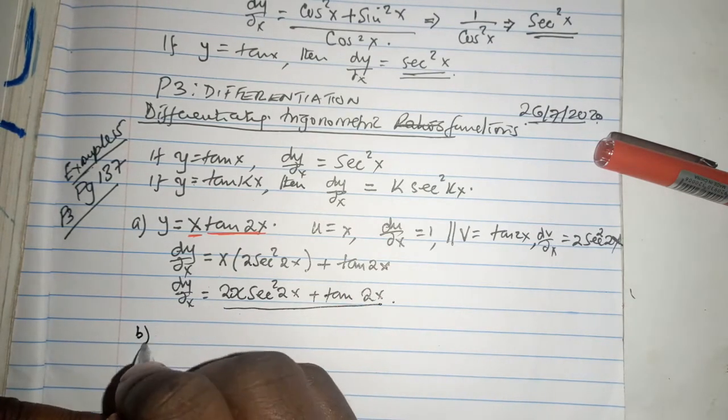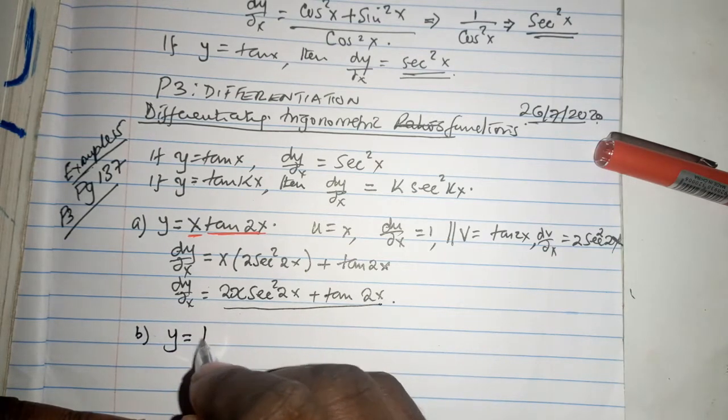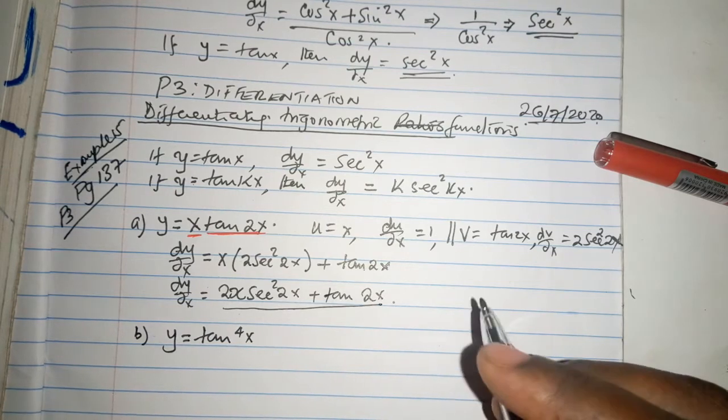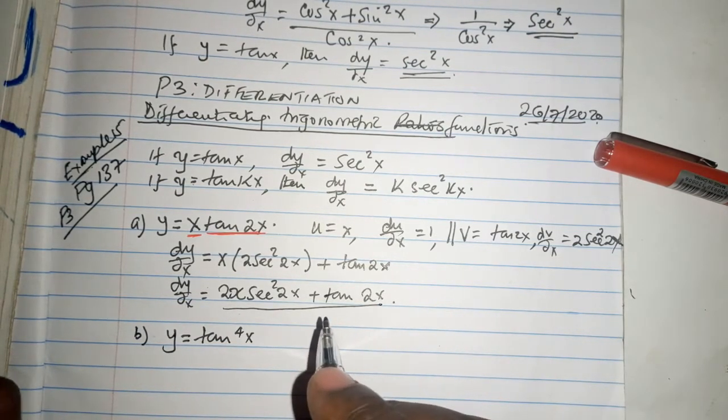If you look at part B, we are told that y is equals to the tangent to power 4 of x. Now, this one is in a different setup.